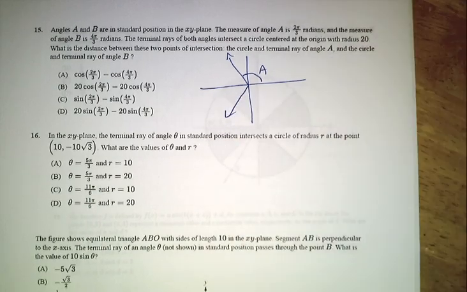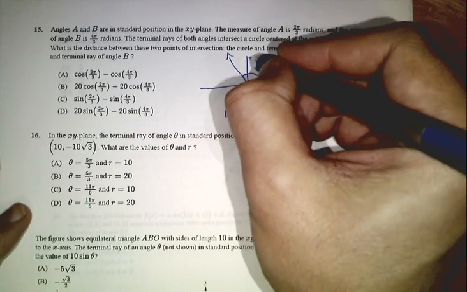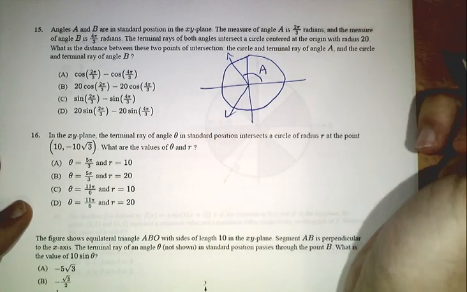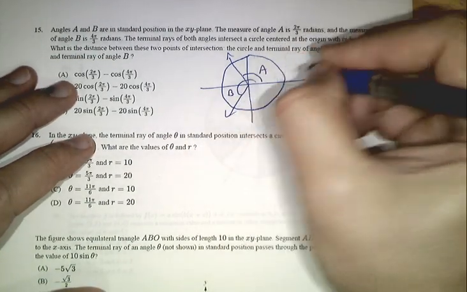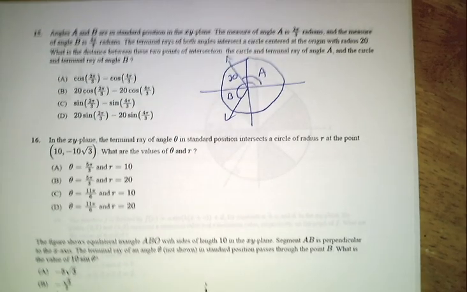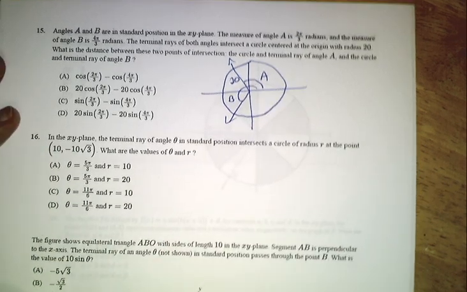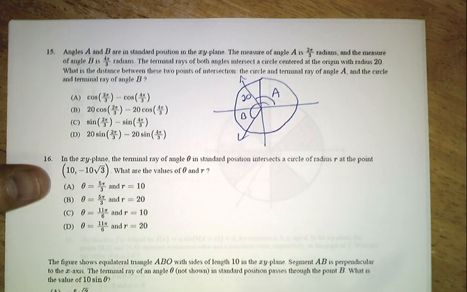The terminal rays of both angles intersect a circle centered around the origin with a radius of 20. So there is this giant circle around it. So this right here is B. And the radius of this circle is 20. Make sure you write big. Write as big as you need to draw all the things in your beautiful artistry.